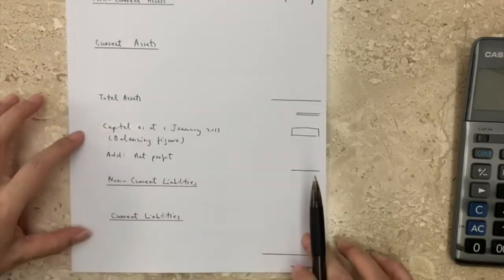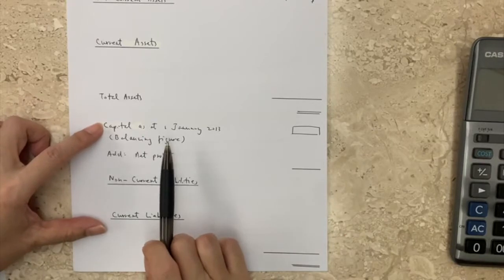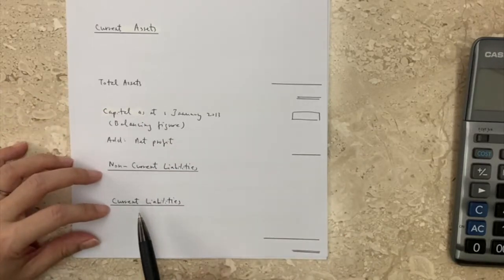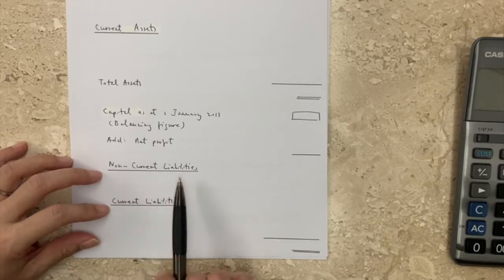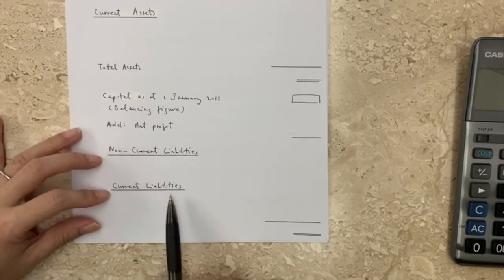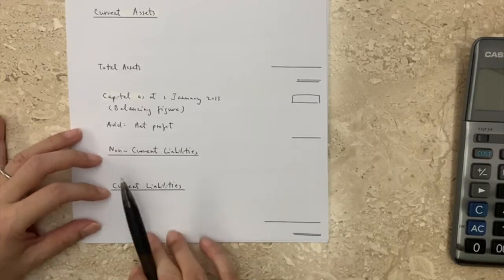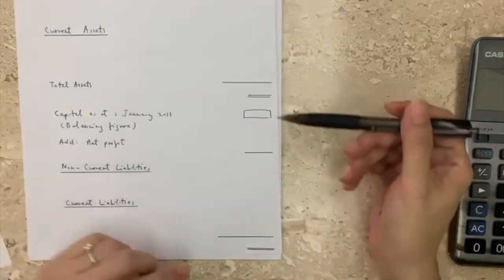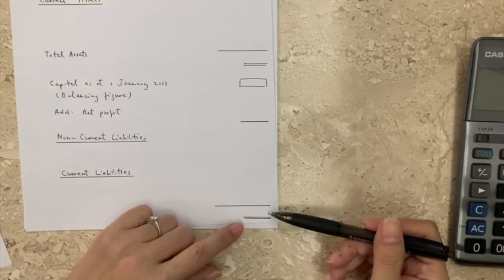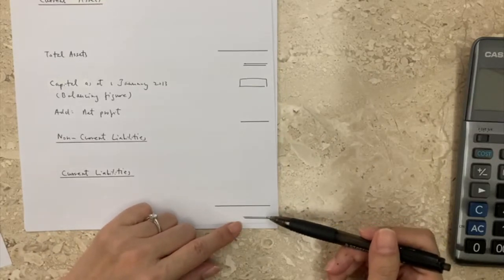And then the second half, we have capital plus liabilities, and then we have 2 kinds of liabilities. Non-current liabilities, that means the liabilities that we do not need to pay in the near future, and current liabilities means the liabilities that we have to pay in the near future. So anyway, the final answer on the first half and the final answer on the second half must be the same.